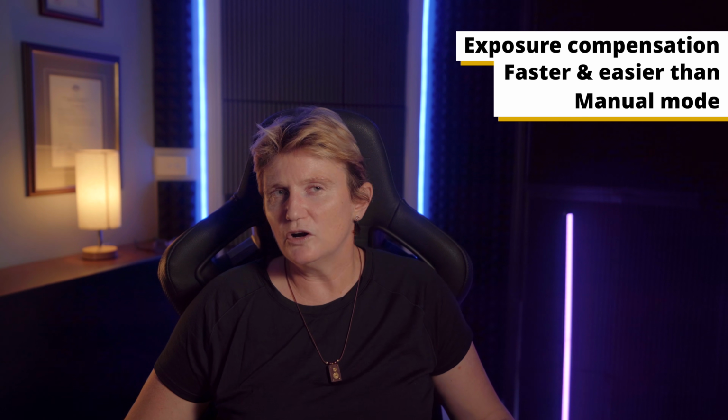Whilst I could put the camera into manual to overcome this issue, I find it is quicker and easier to simply use the exposure compensation button. The exposure compensation button lets you make a photo brighter or darker than the camera's automatic exposure thinks is correct. It's essentially changing what the 0 point is on the light meter.